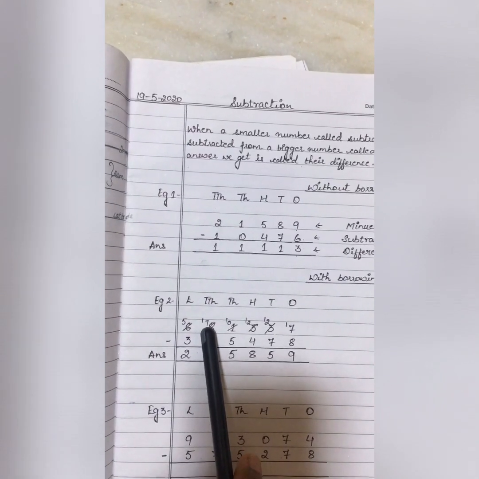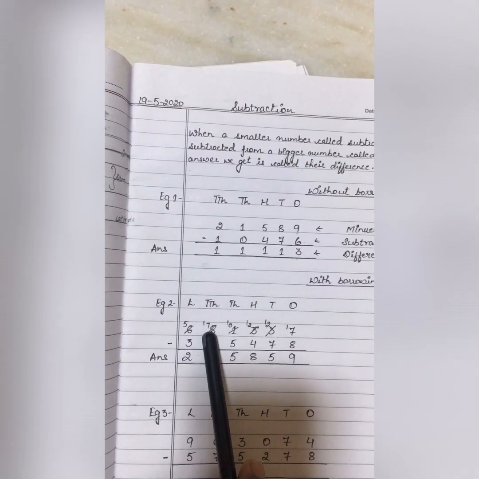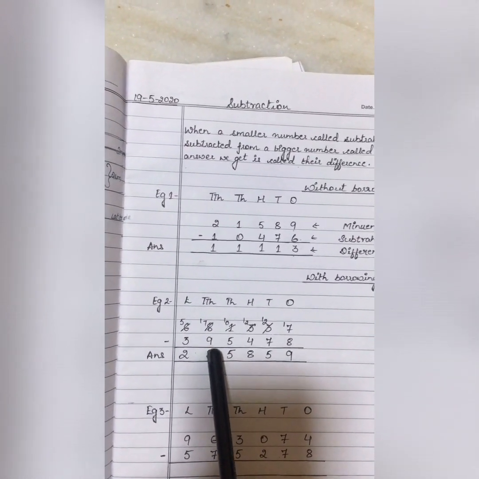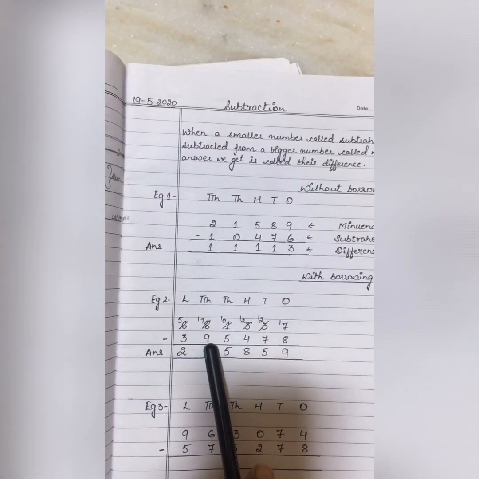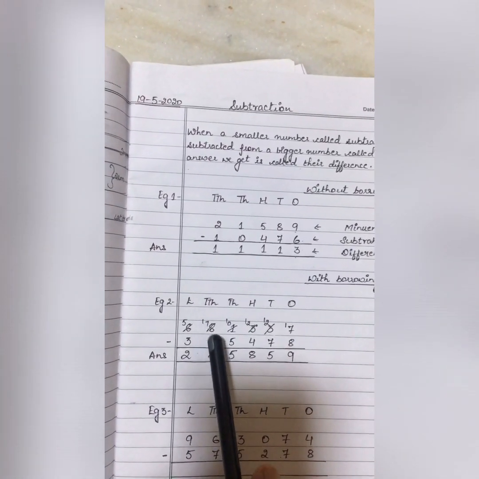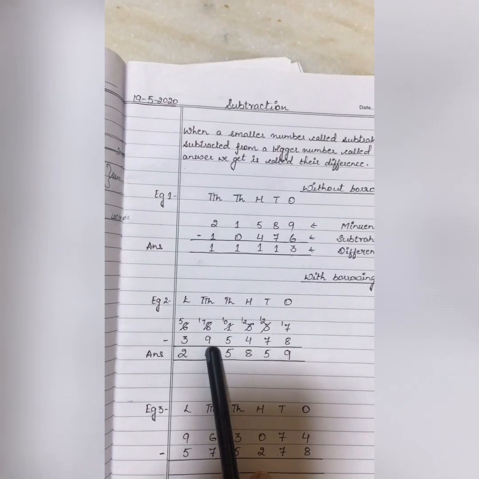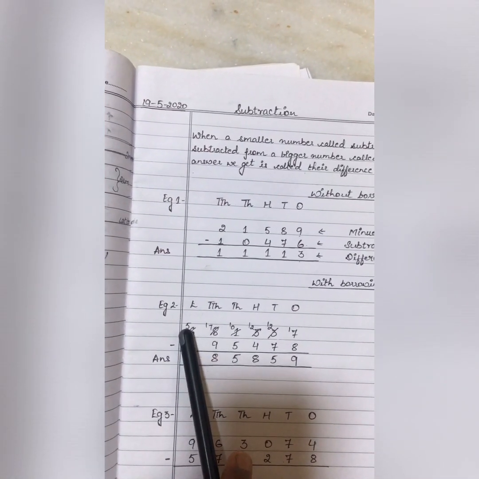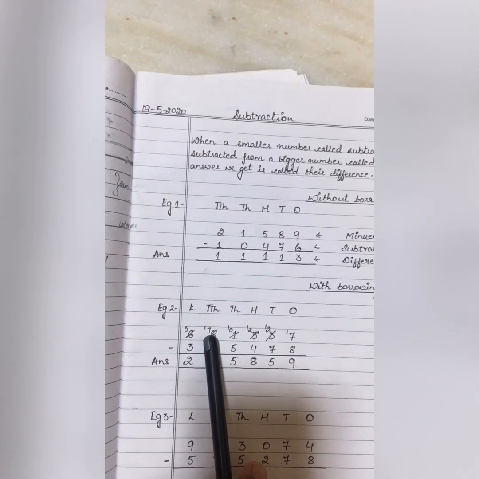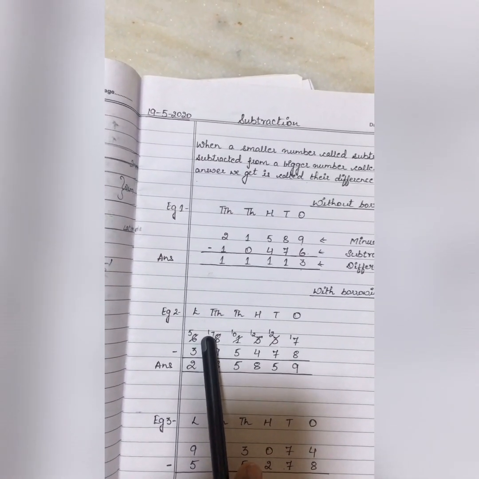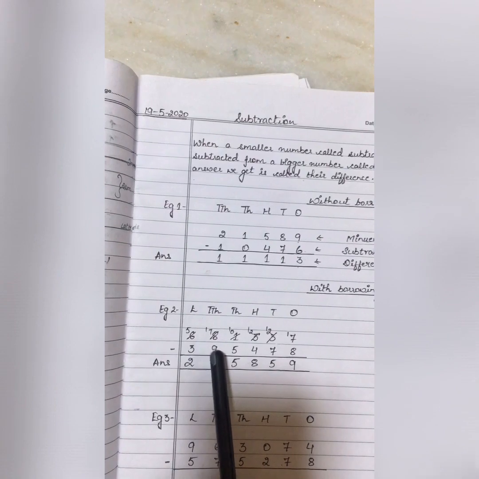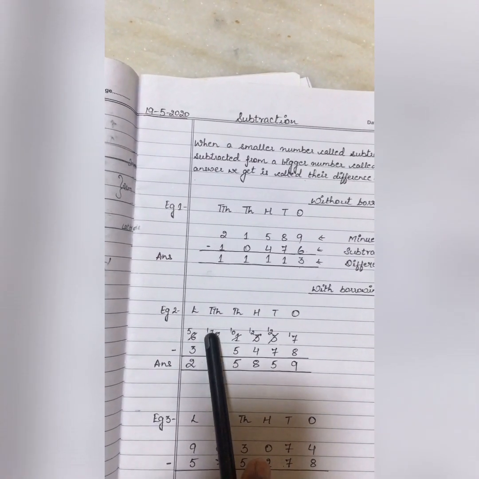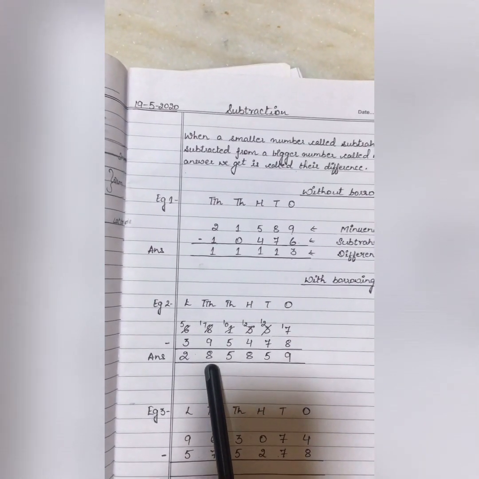Now this 7 at 10,000's place is again a smaller number and the number written below, 9, is a greater number. So 7 minus 9, we can't do that. So again we have to take a borrow. So 6 becomes 5 and this 7 becomes 17. Now 17 minus 9 is 8.